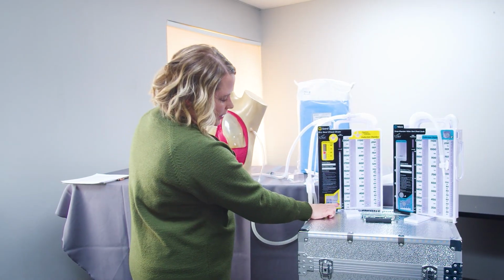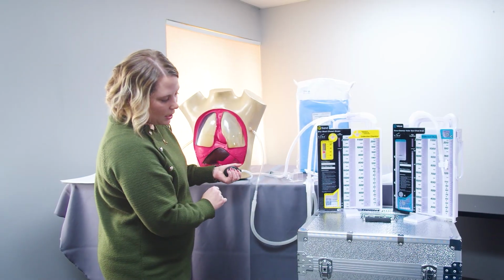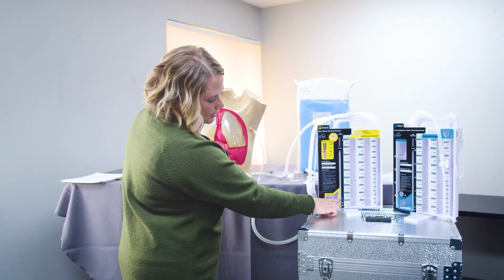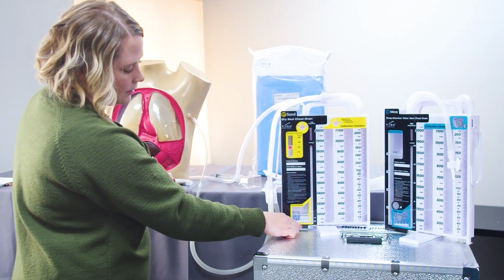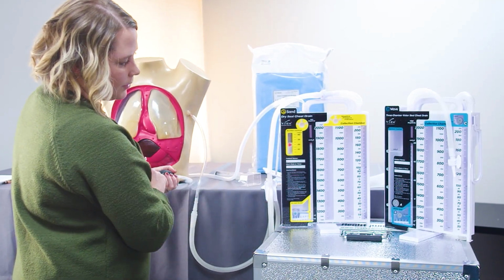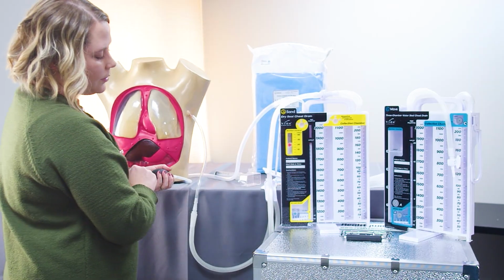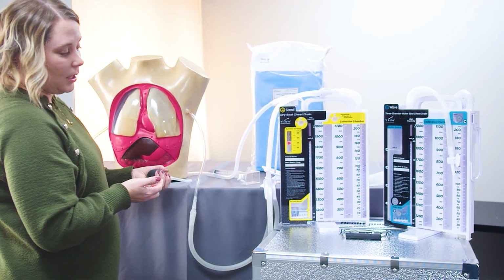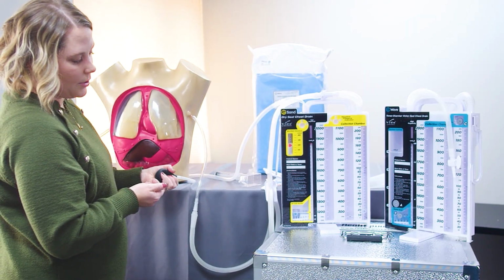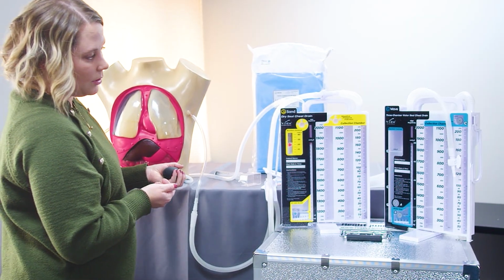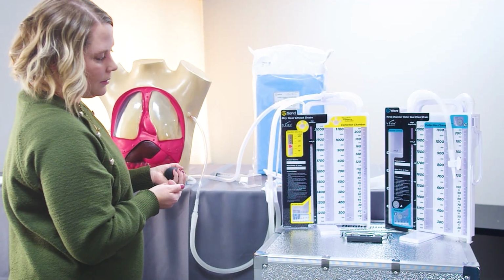And the other thing that we can sometimes see as we're watching this tidaling and simulating that is a variation here in our water seal chamber of the tidaling going back and forth. So we can just mimic or simulate the inspiration and expiration or exhalation that our patient is doing.